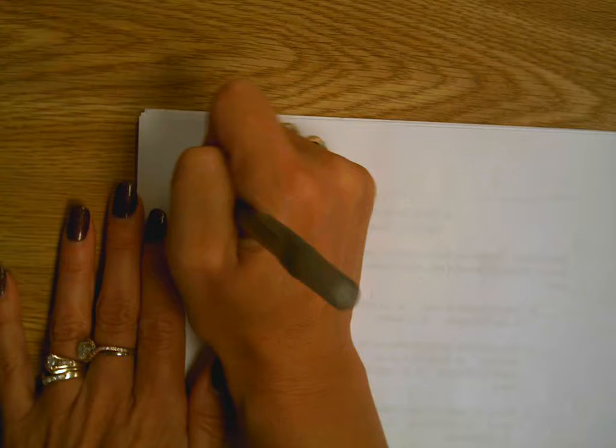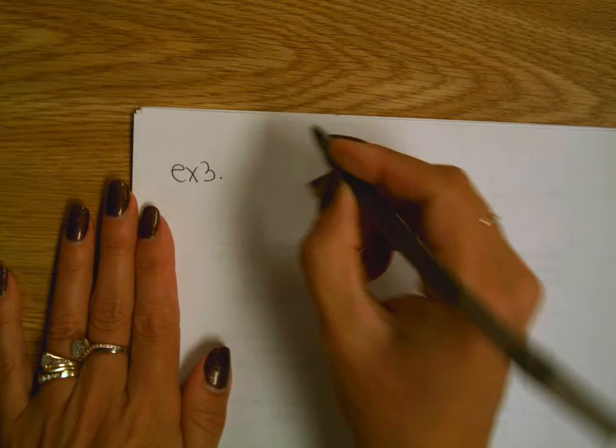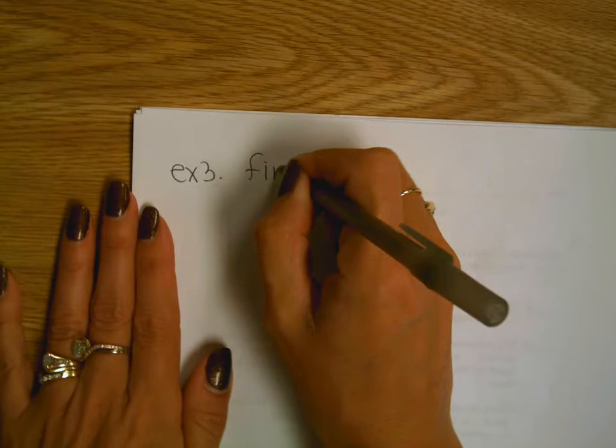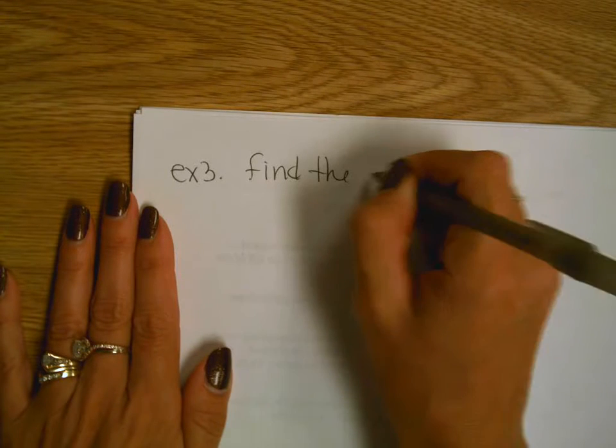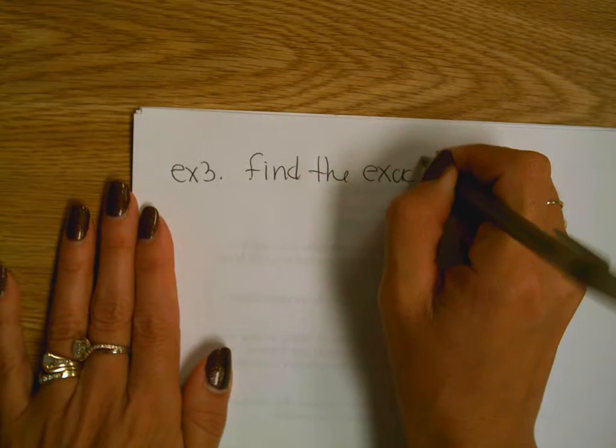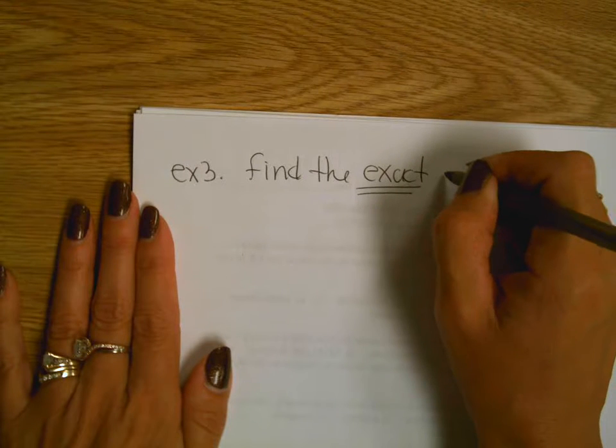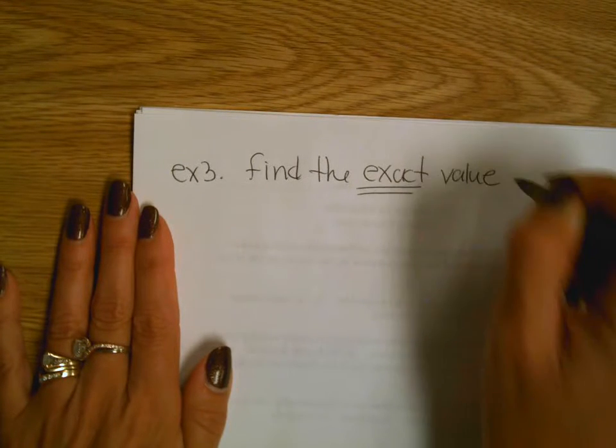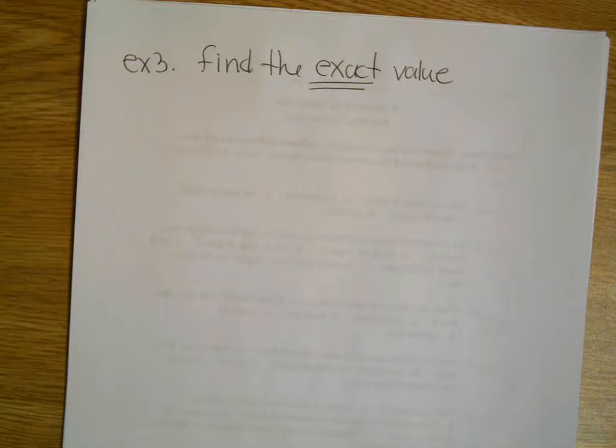You will need your circle sheet for the last chunk of examples. Anytime we're finding exact values, that tells us our answers are on the circle sheet.